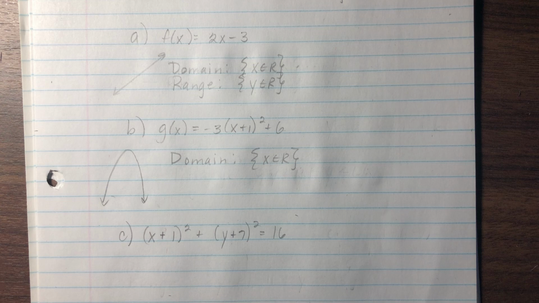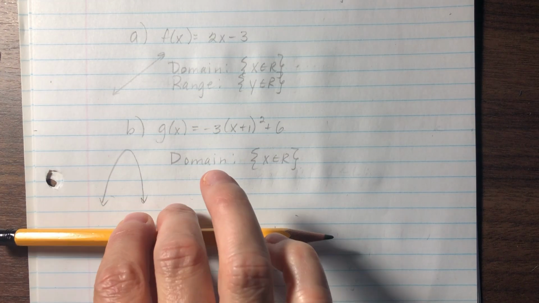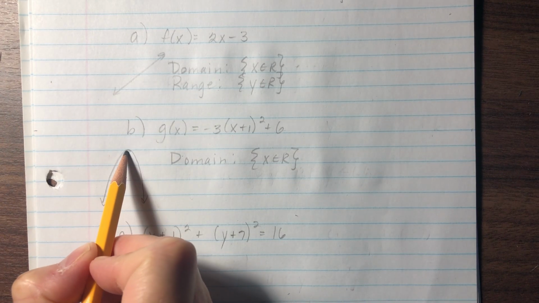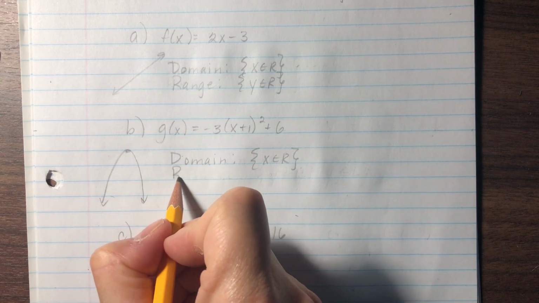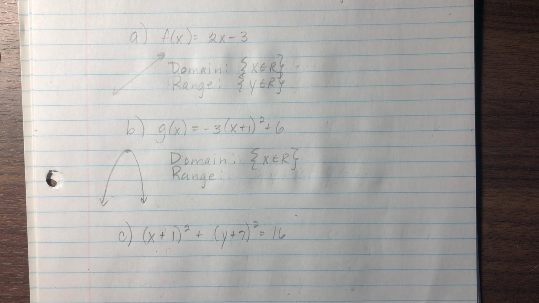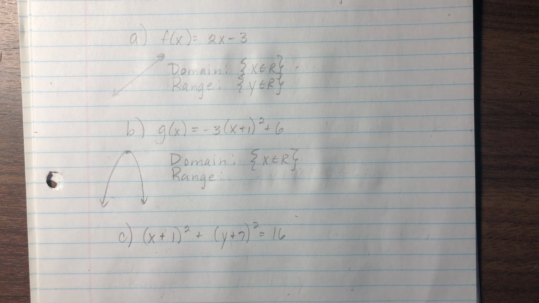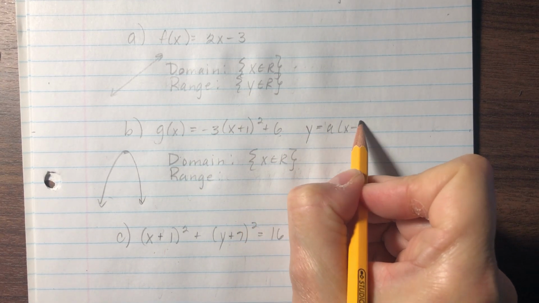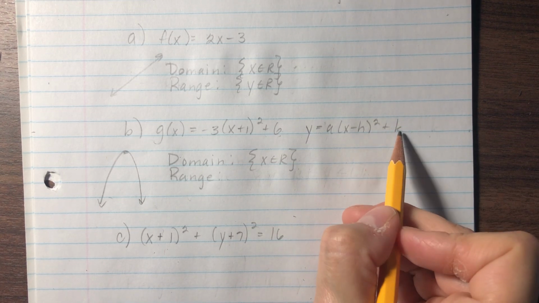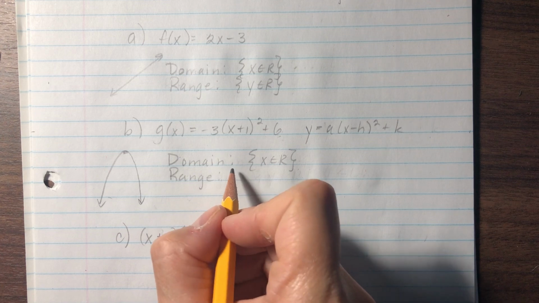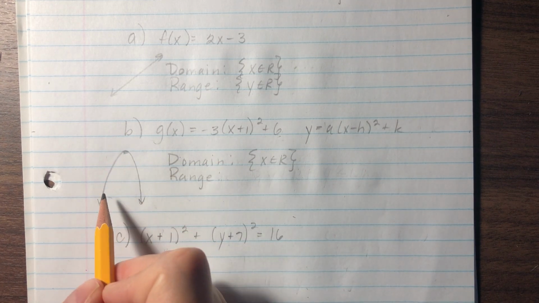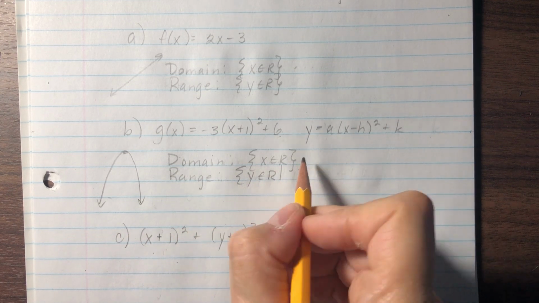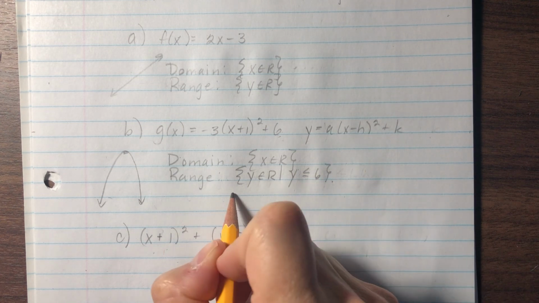There will be restrictions on the range, however, because although the parabola goes downwards, it stops right here when we're scanning upwards. So it stops at the vertex here. Since we are interested in the range, we need to know what the y-coordinate of the vertex is. And if we look at the vertex form here, the y-coordinate of the vertex would be the value of k that's added at the end. So in this case, it's going to be 6. So the highest y value is 6, and the rest of the y-coordinates will be less than 6. So we're going to write y belongs to the real number set such that y is less than or equal to 6, and that would be our range.